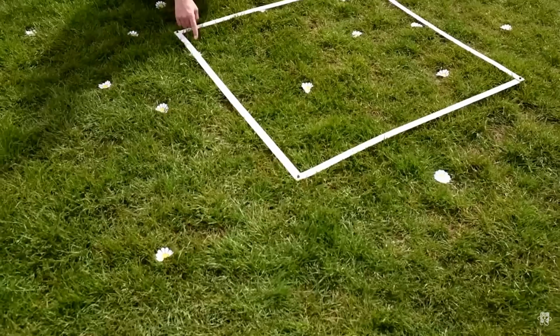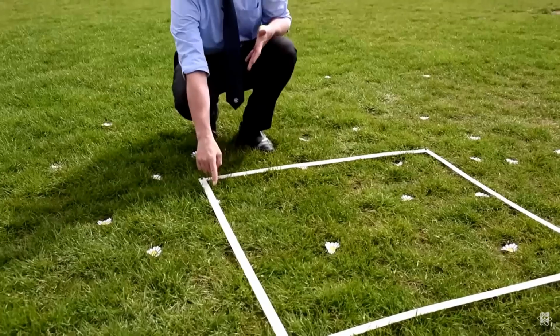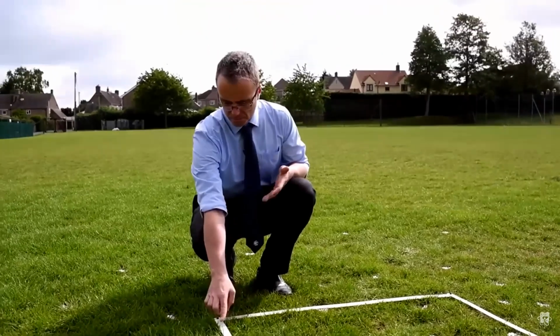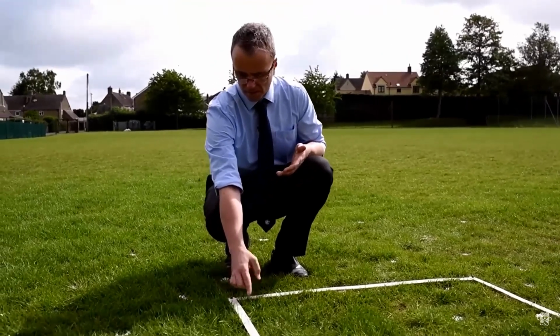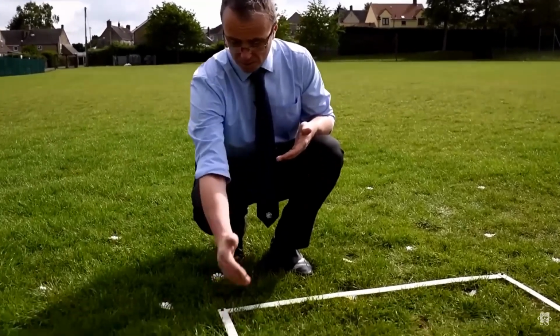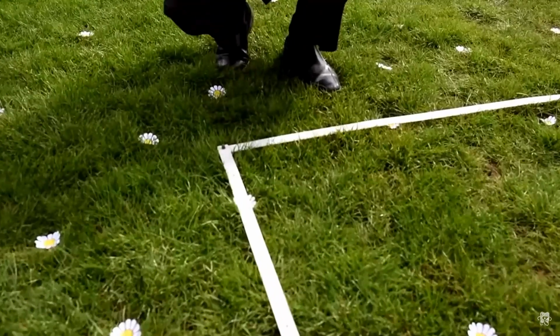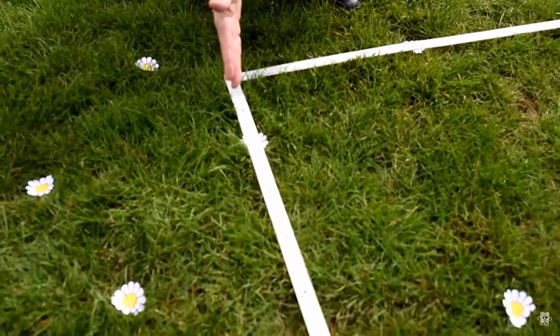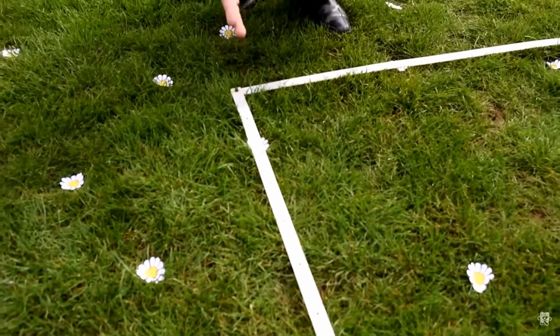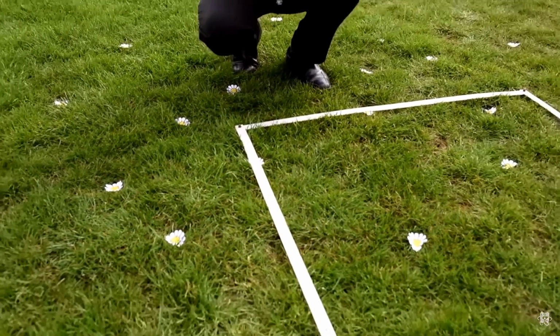This one here is on the edge of the quadrat, but because over half of the flower is within the quadrat or underneath the quadrat itself, we will count that flower. So that means there are 6 flowers in this quadrat.